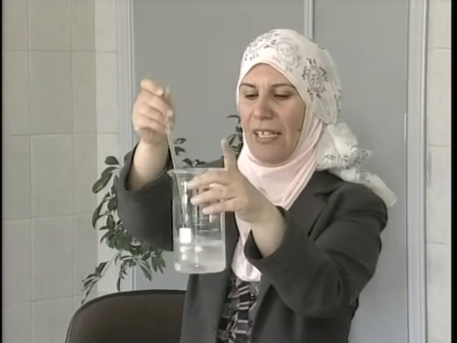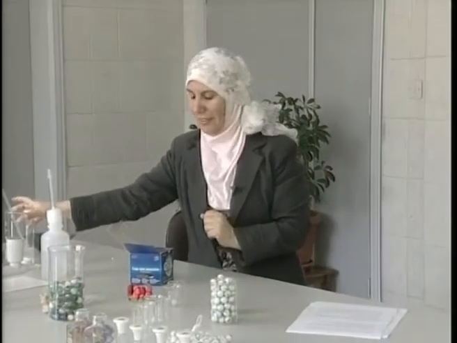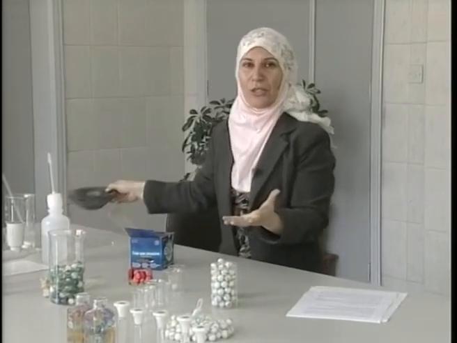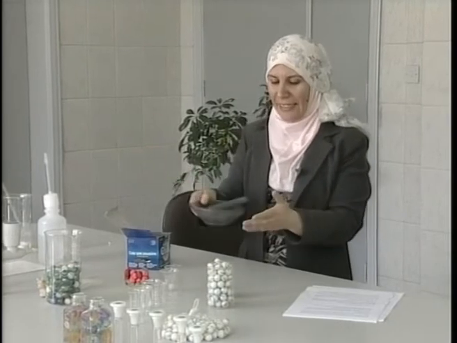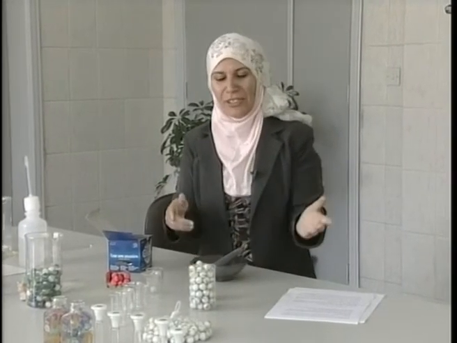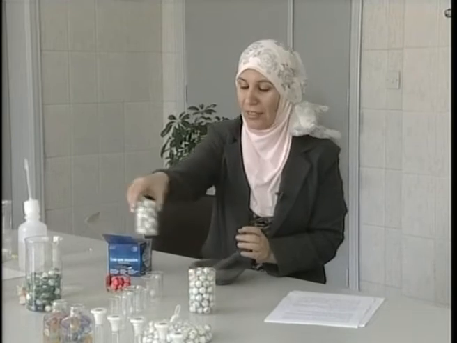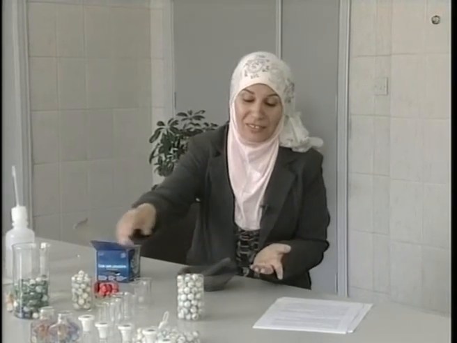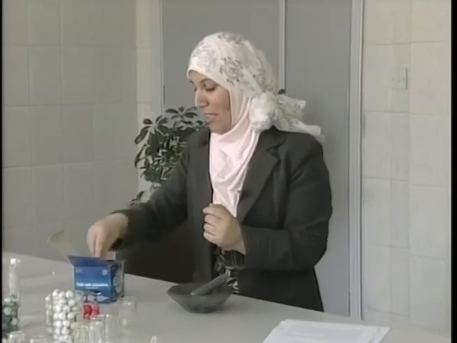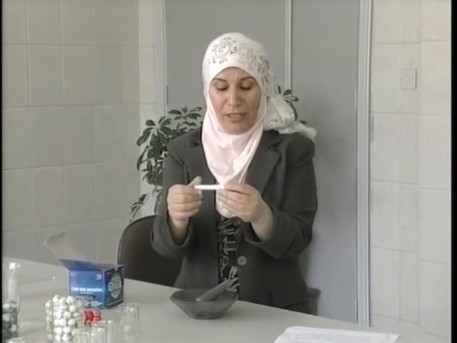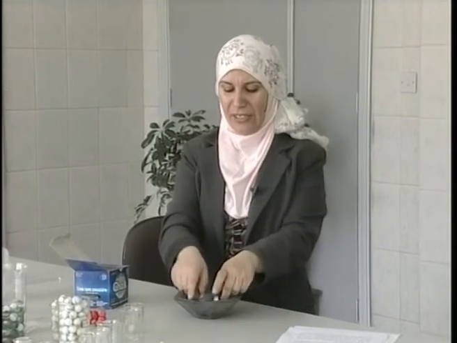Let's do it another way. Let's make the chalk pieces smaller in size by grinding, like we grind sugar crystals to make sugar powder for the mamul sweets. As you see, grinding or crushing is used to make particles size smaller. We are crushing it now in a better way.